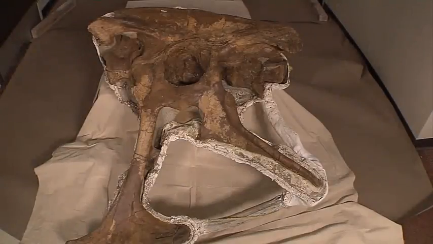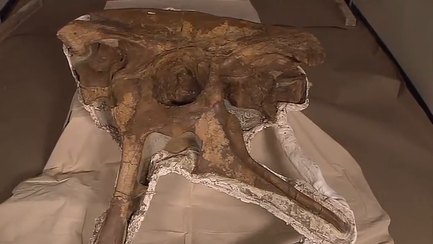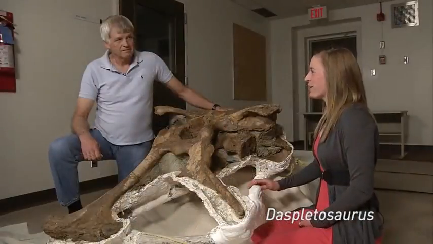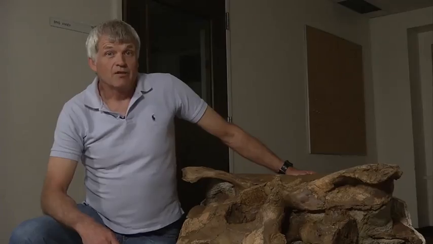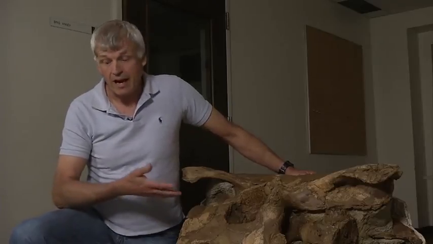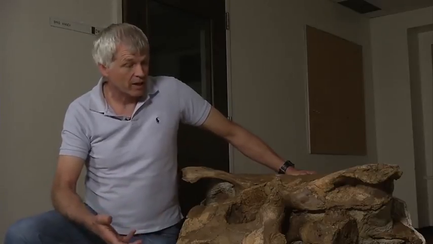Let's take a look at a set of dinosaur hips. All dinosaurs have 3 pairs of bones that make up their pelvis. This here is the Daspletosaurus pelvis. Phil, what can you tell us about the bone arrangement? As you know, Betsy, Daspletosaurus is one of the tyrannosaurs, and tyrannosaurs have the very typical Saurischian dinosaur hip arrangement.